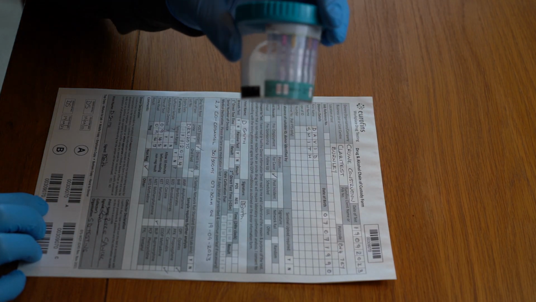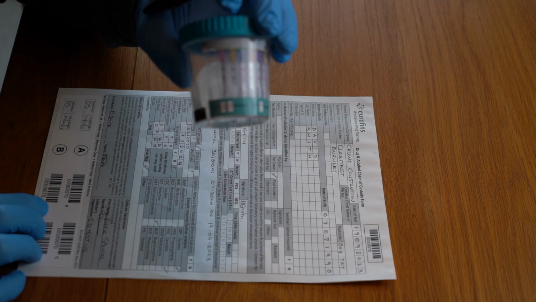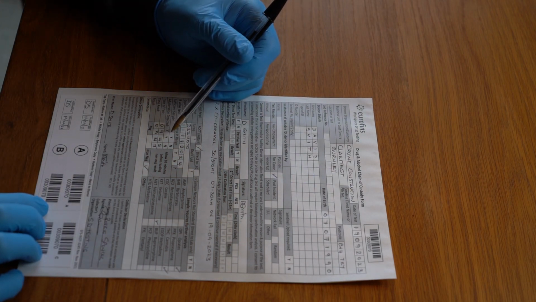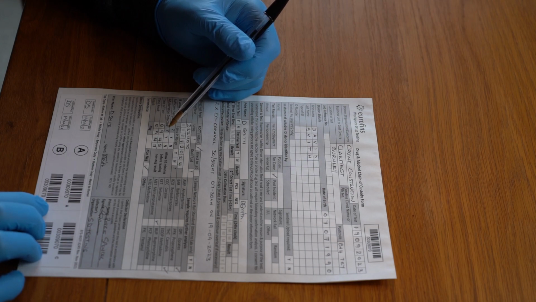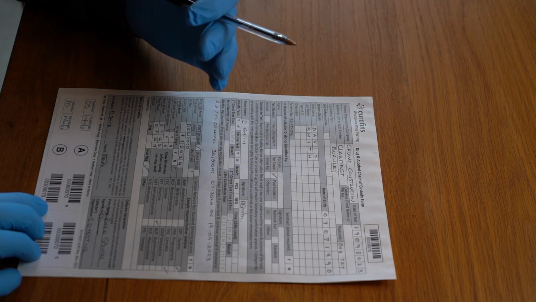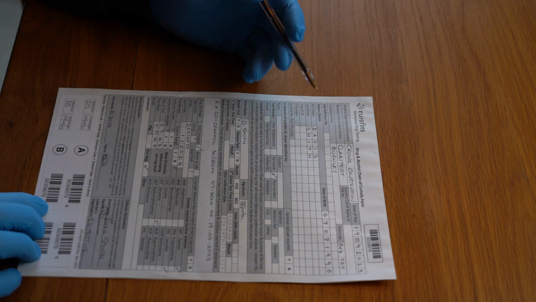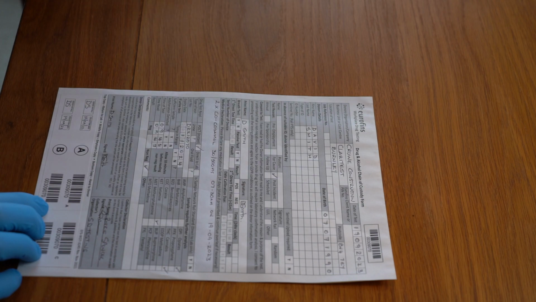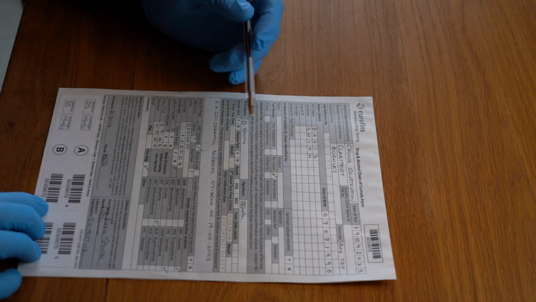Was there sufficient sample, i.e. did the donor urinate up to the minimum fill volume line? And did you detect any adulteration? Was the sample cold? Did it look like water? Was it a different colour? Anything that suggested to you that the sample may have been adulterated. Time of test was 9:45, and because with these type of kits you can read the results straight away, I read the result at 9:47.